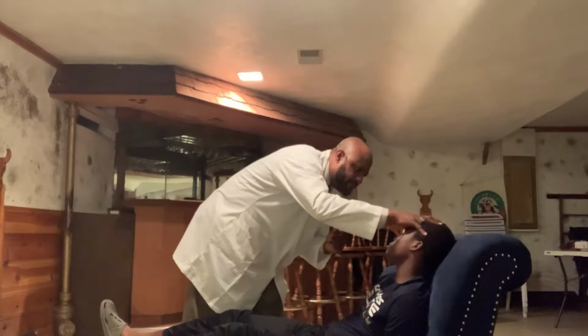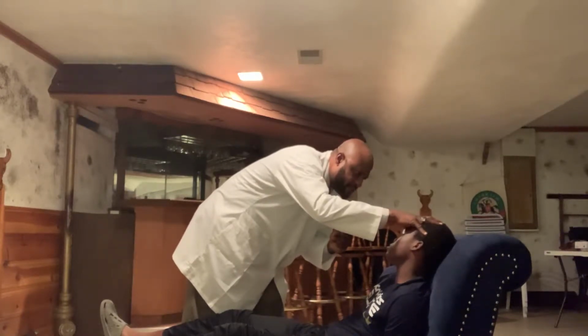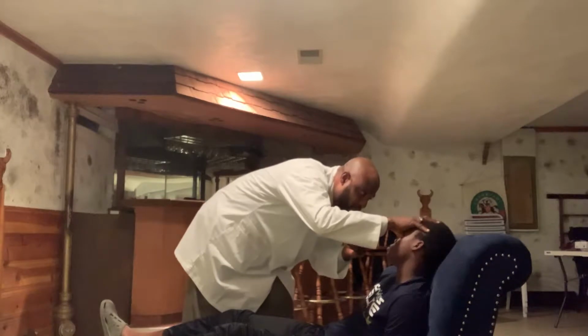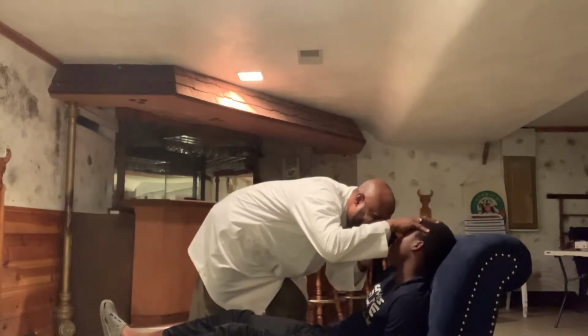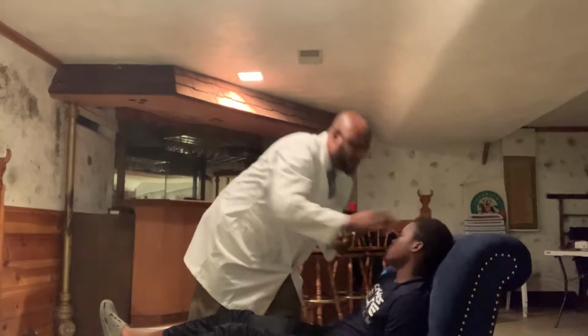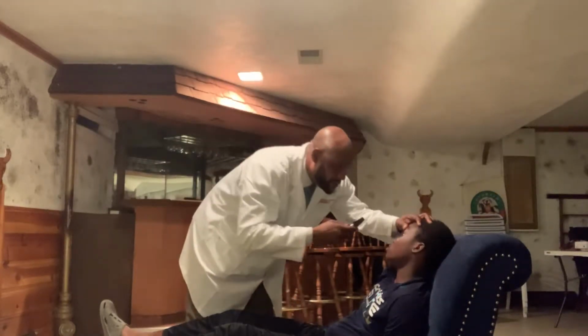I'm looking for the nerve disc, and also optic disc and optic nerve, making sure. And also looking for the macula. Okay, so looking at the blood vessels and all that. Going to do the other side.